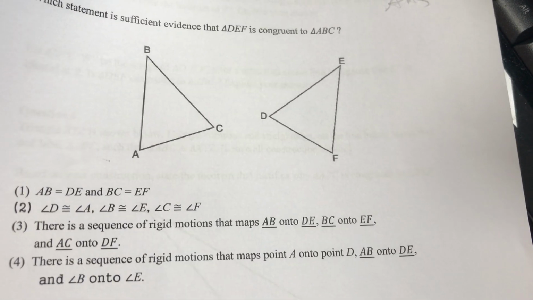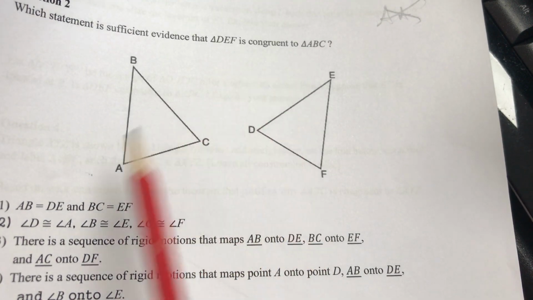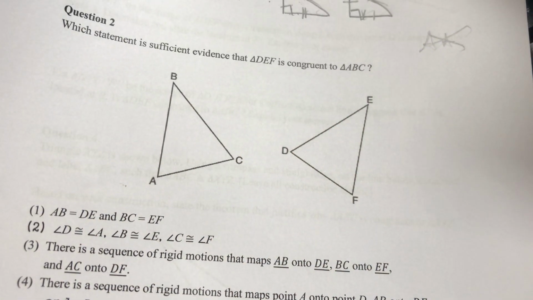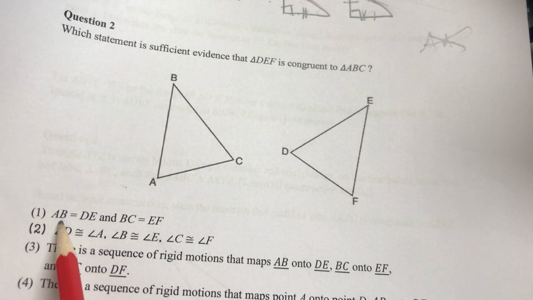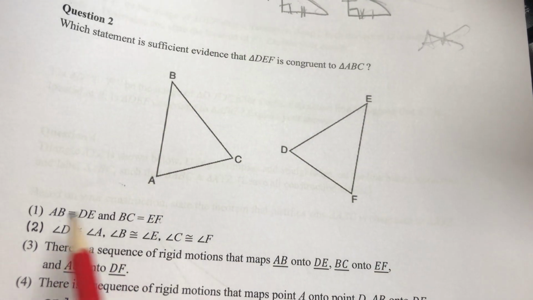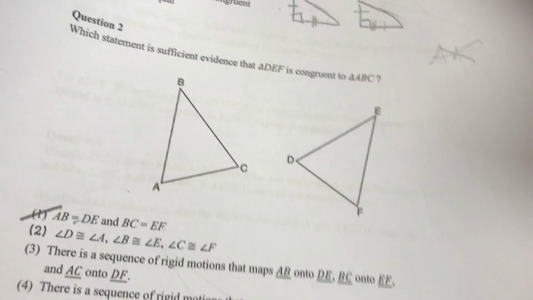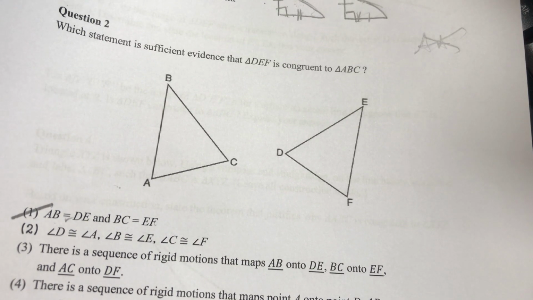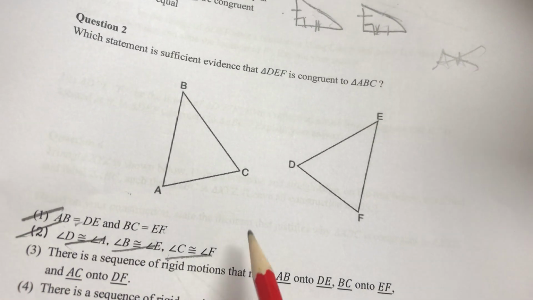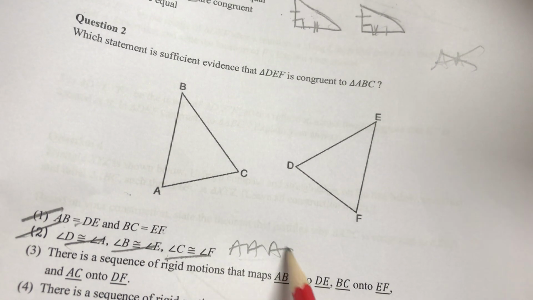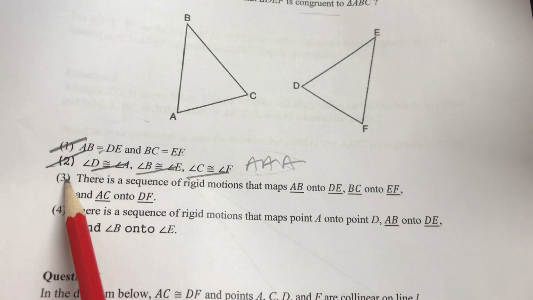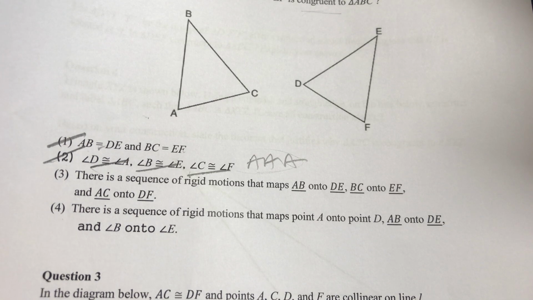Which statement is sufficient evidence that these two triangles are congruent? So again, anytime it asks this, it's looking for SSS, SAS, all that stuff. So in number 1, first of all, I don't have any vertical angles or reflexive property. So I already know number 1 won't have enough information because there's only 2 things and I know that I need 3. Number 2, I can eliminate quickly because it's angle, angle, angle. AAA proves similarity. It does not prove congruence. So now I'm left with 3 and 4, and they're minutely different.